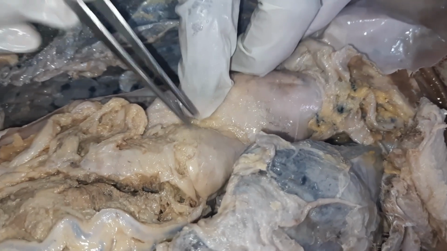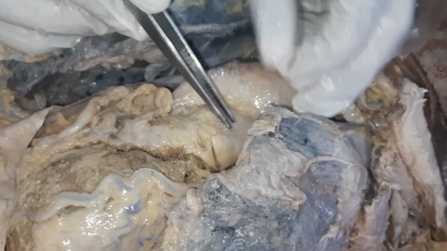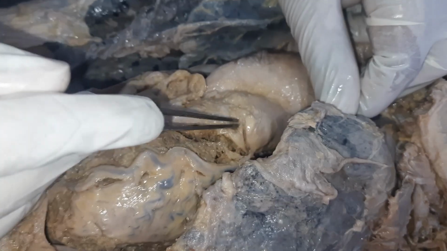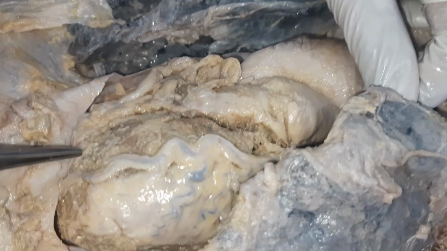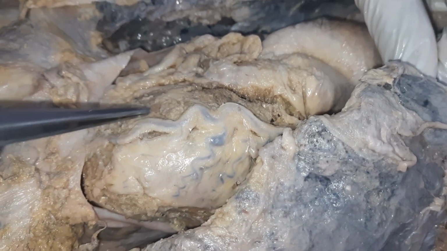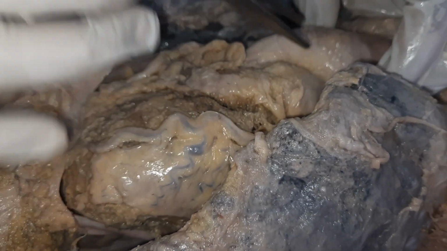Now just to the left side of the aorta, you can see this structure. This is the pulmonary trunk. Here, this is the right ventricle. The right ventricle is a triangular shaped structure. The apex of the triangle is going to continue as the pulmonary trunk.